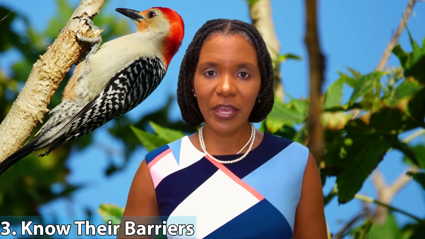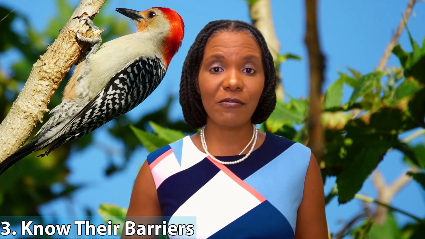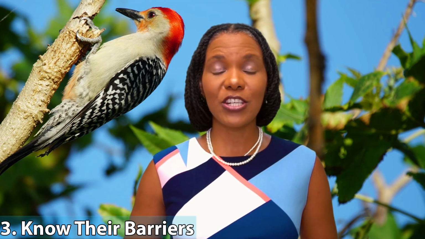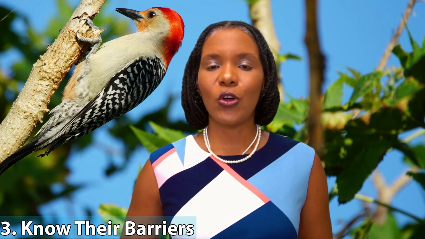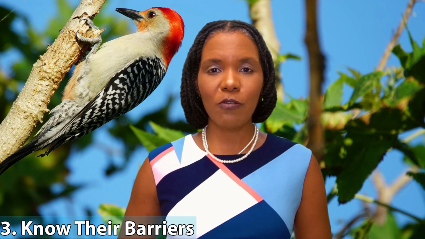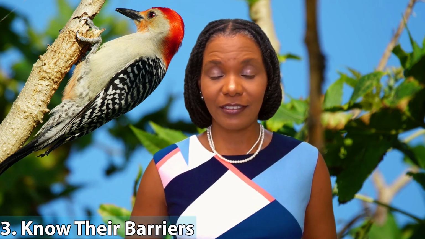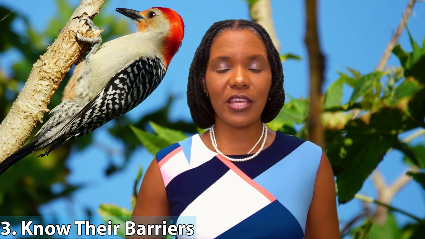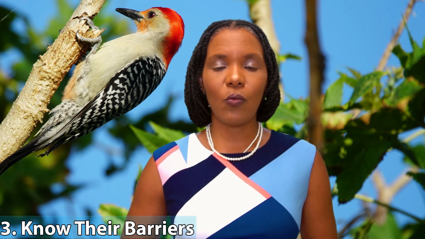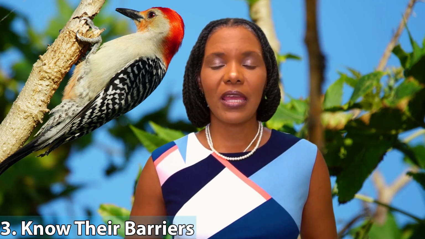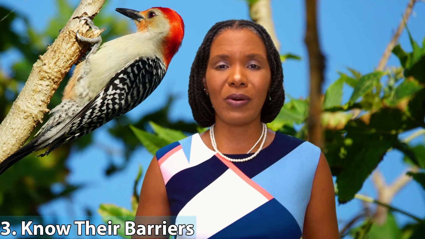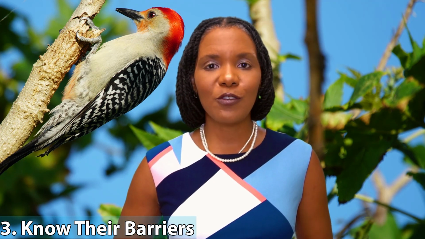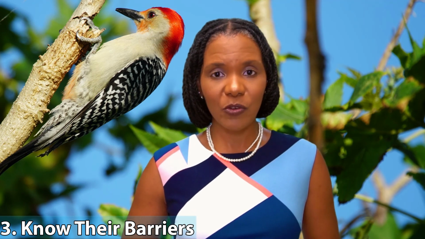Three, know their barriers. I talked about people who are registered to vote, as well as potential eligible voters. Those two groups often don't vote for a reason. We don't know what that reason is. We don't know what caused them not to vote, what's impacting them, what's keeping them from voting. You need to figure out what the barriers in that community are.